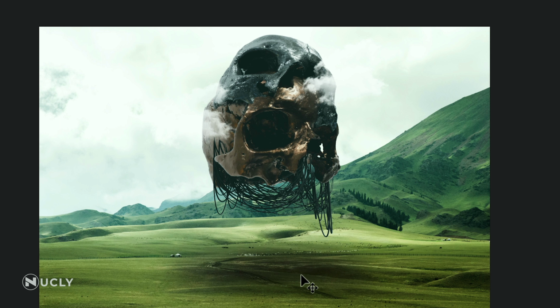Obviously, if it's a sunny day and the sun's out, the shadow would be on the opposite side of wherever the sun is. But when you have a cloudy sky that's creating a dome around your object, the shadow is going to be directly below it. So that's just a little example of how I would do a soft shadow.